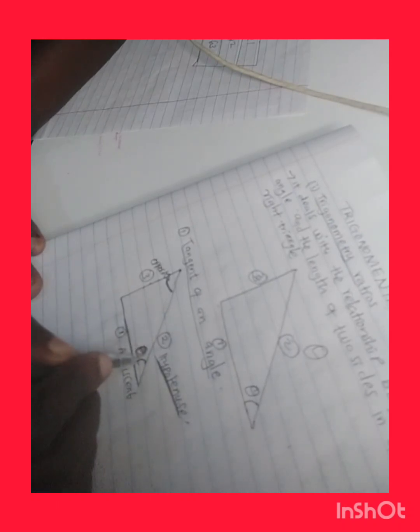The hypotenuse does not change, but the adjacent and opposite can change depending on where you have named your theta. If it is on this side we call it the adjacent, this one opposite. But when the angle is here, we call this side opposite, and then adjacent will be here. I hope you understand.